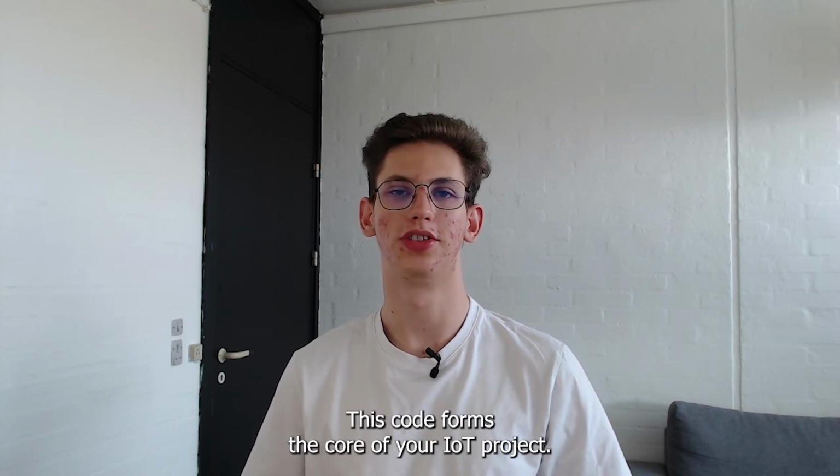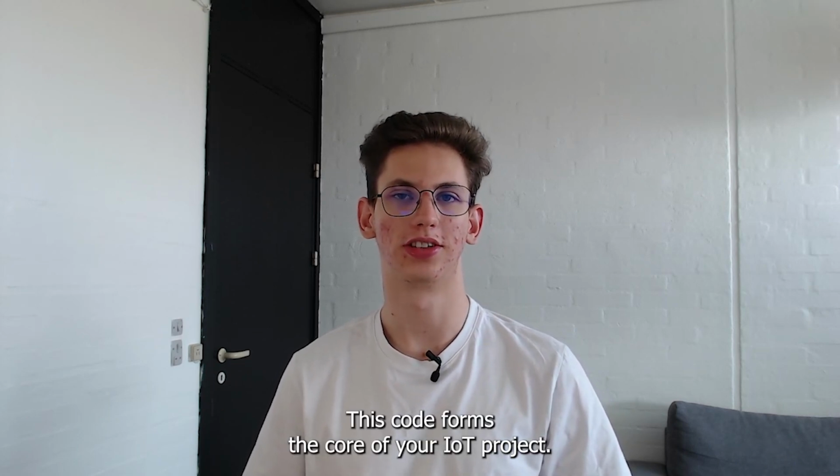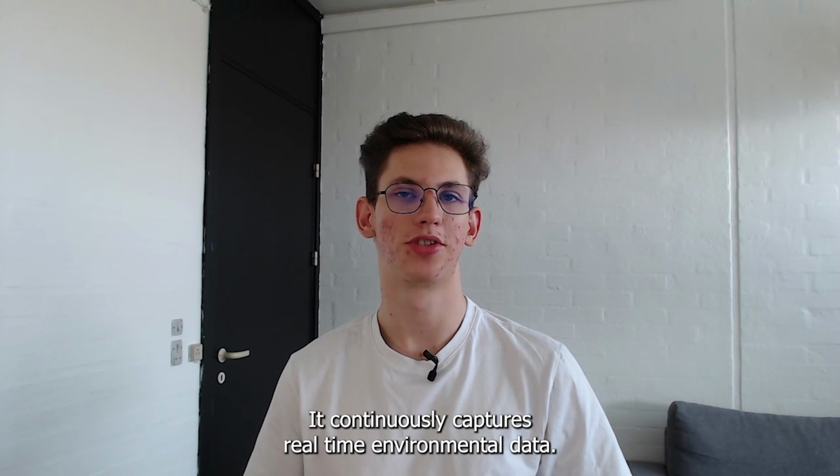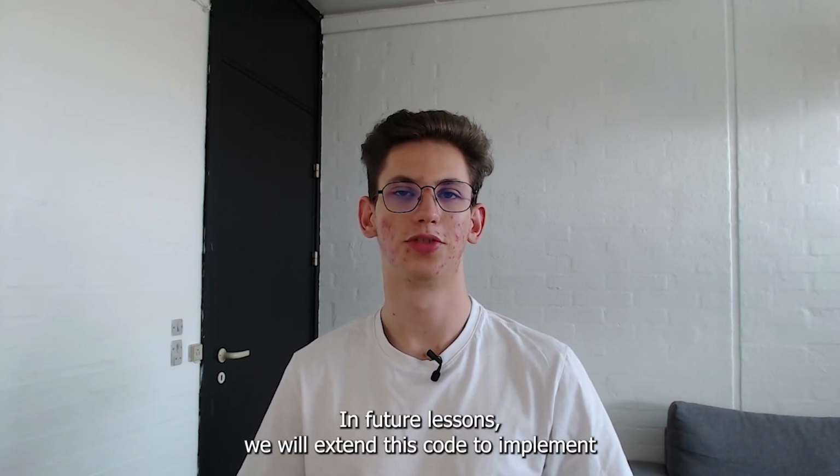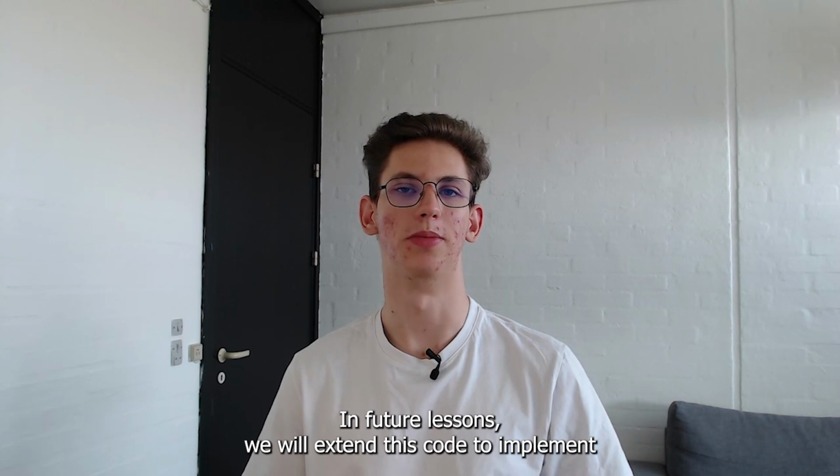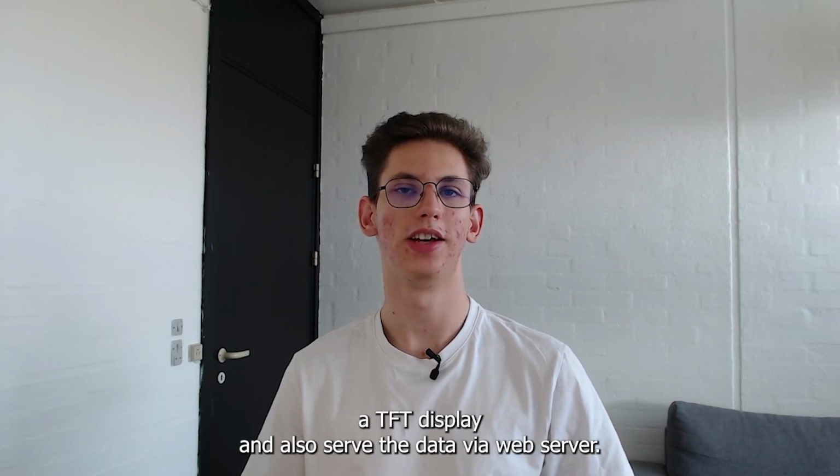This code forms the core of your IoT project. It continuously captures real-time environmental data. In future lessons, we will extend this code to implement a TFT display and also serve the data via a web server.